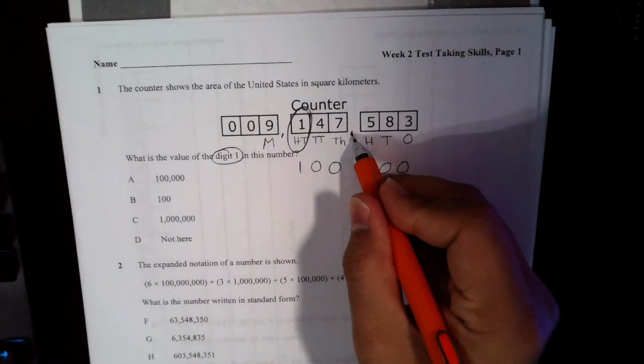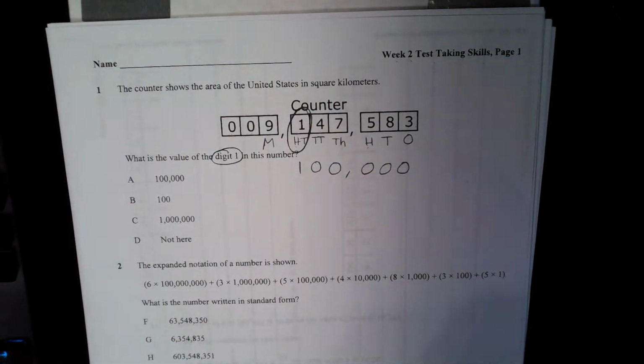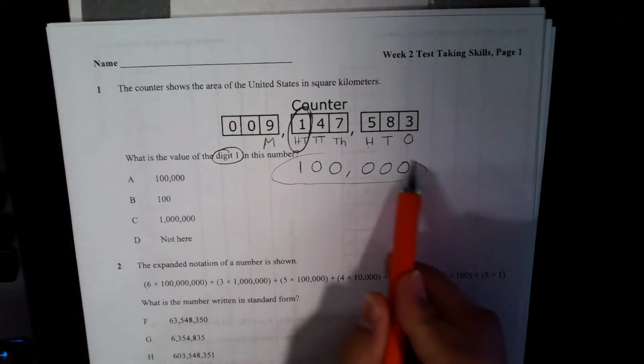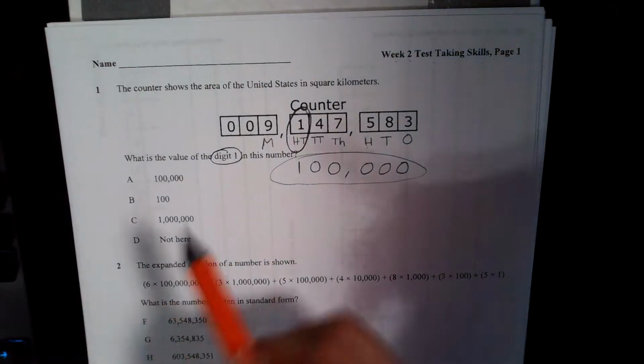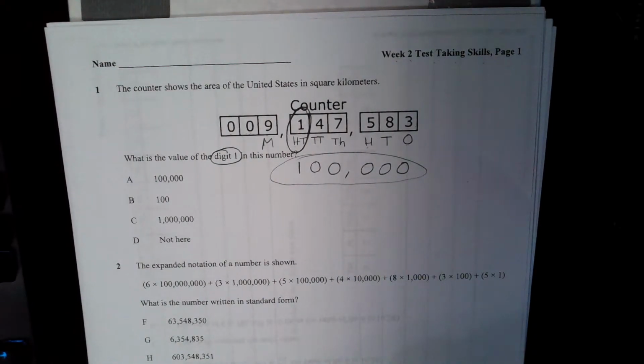I notice that there's a comma here. I don't want to move that. I don't want to get rid of it. I'm going to put a comma. So this is the value of my number. Which one of the answer choices matches what I have here? Which answer choice would be correct? Okay, Brianna. Riley.